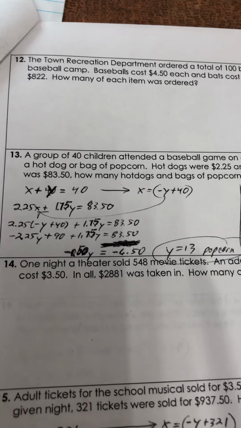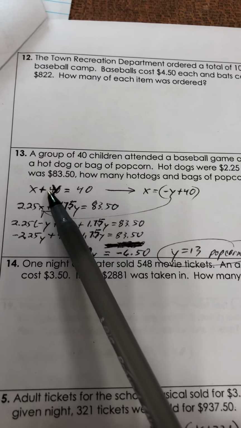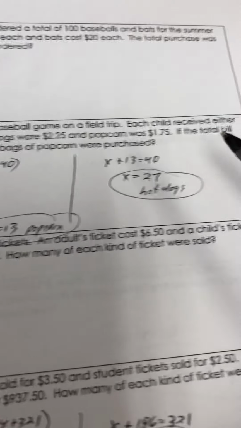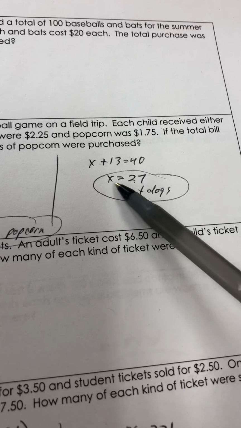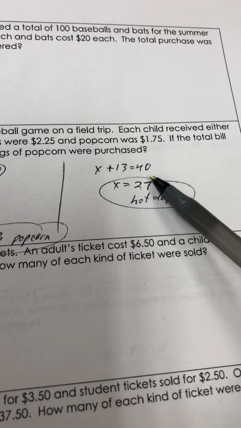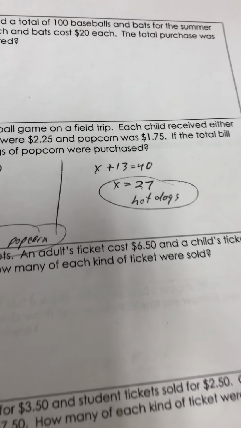Okay, and I plugged that 13 into this first problem, because that's the easier one. And in order to solve for the x, or the hot dogs, 40 minus the 13 gave me 27 hot dogs.